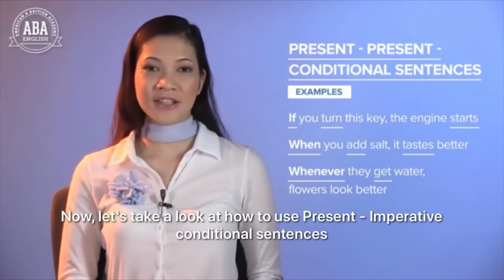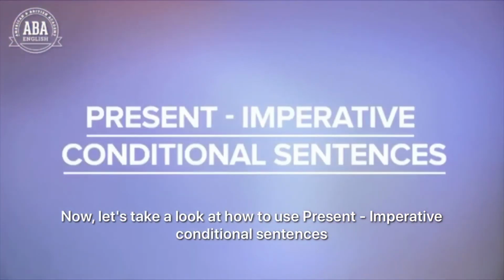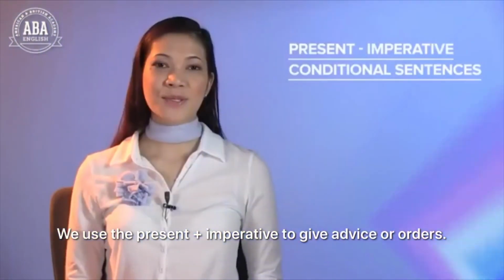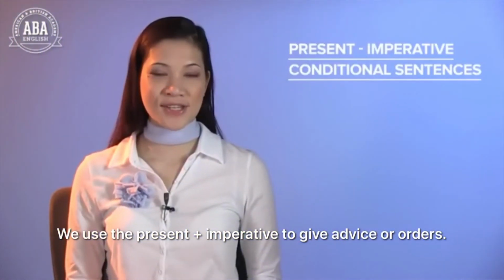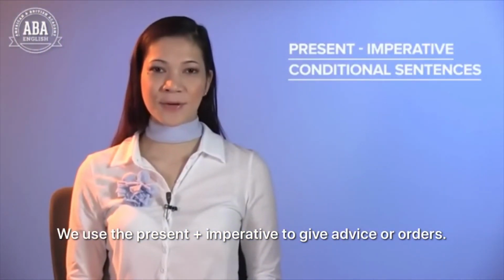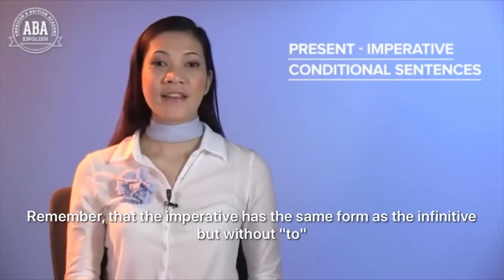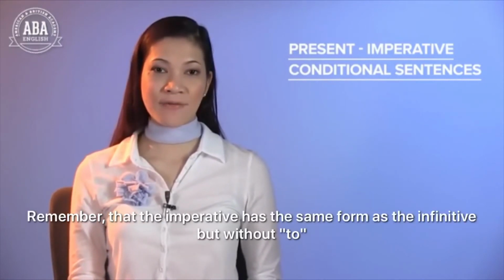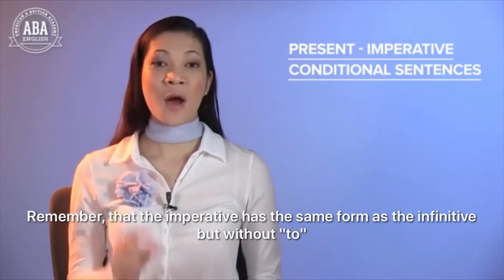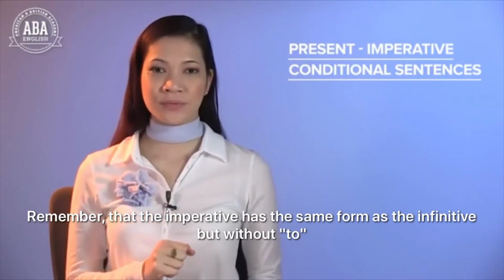Now, let's take a look at how to use present imperative conditional sentences. We use present imperative conditional sentences to give advice or orders. Remember that the imperative has the same form as the infinitive, but without to.